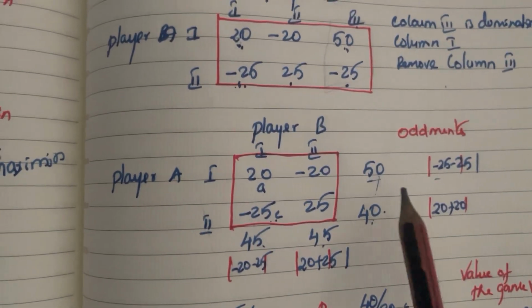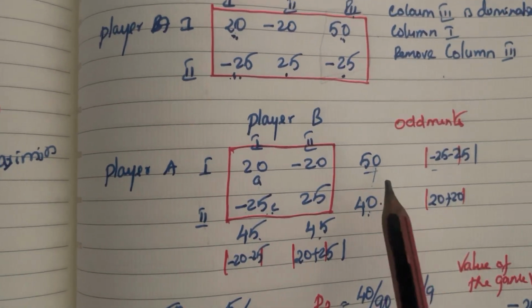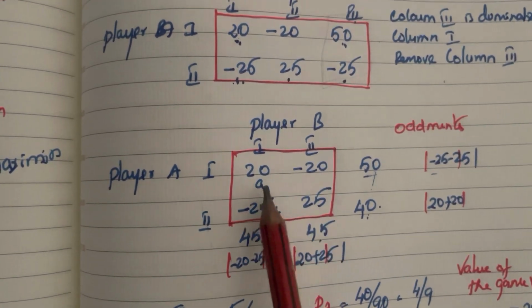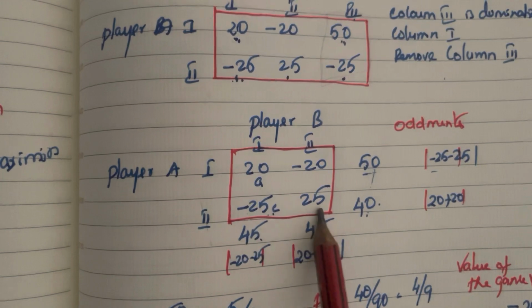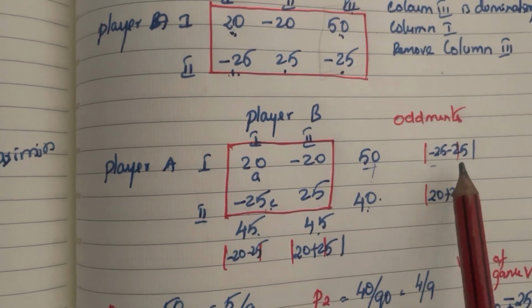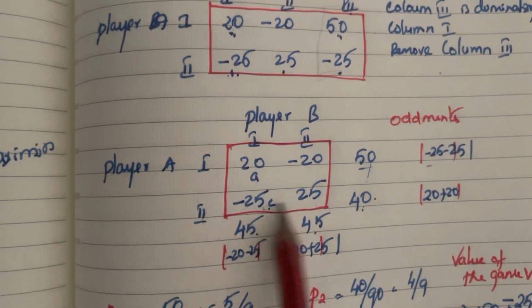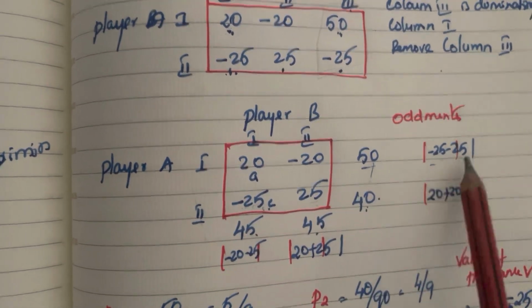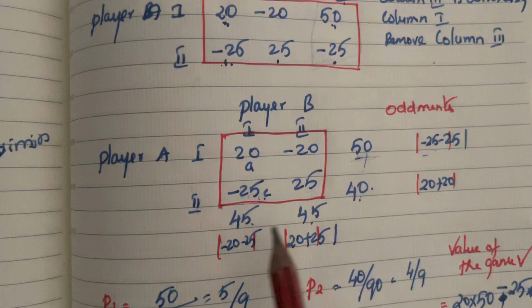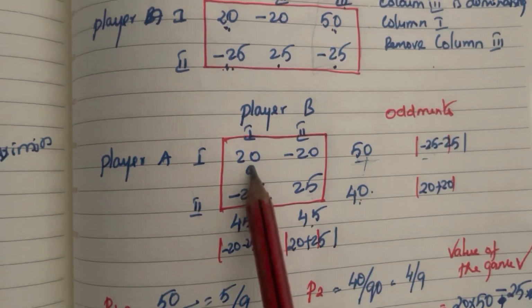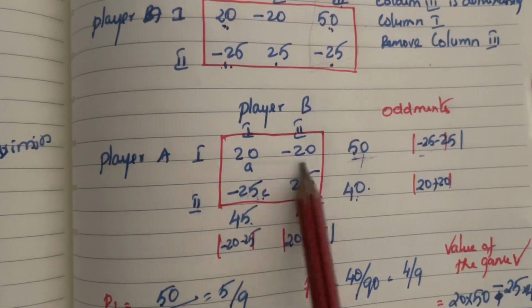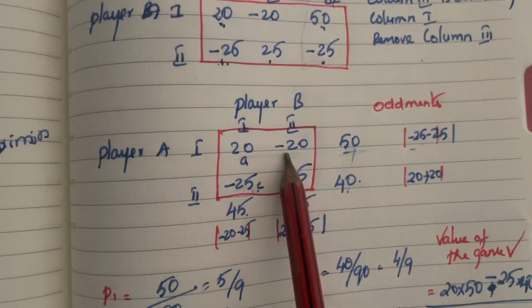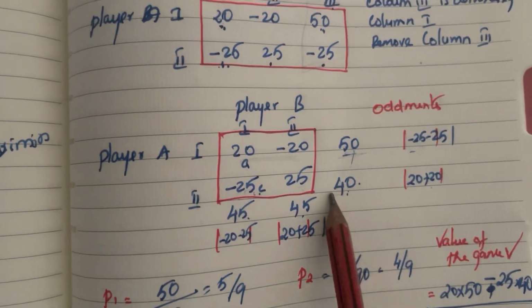So now you need to find out the oddments. So oddments, you know the formula. You have A, B, C and D. So you have to subtract these two values in modulus. So minus 25 and 25, this is going to become 50. And for this value you have to add these two values in modulus, 20 and plus 20, it will become 40 here.